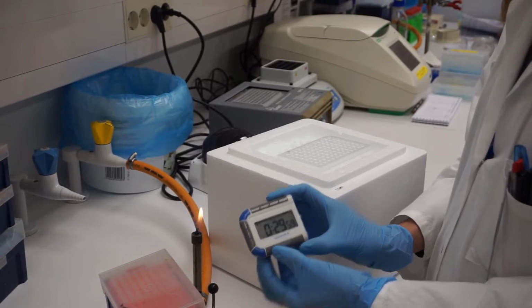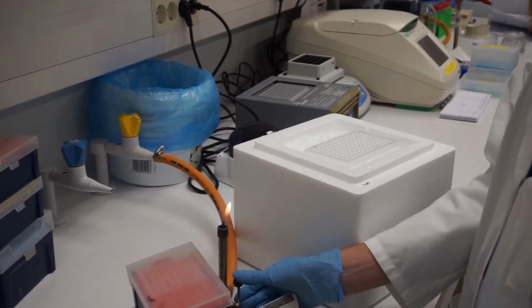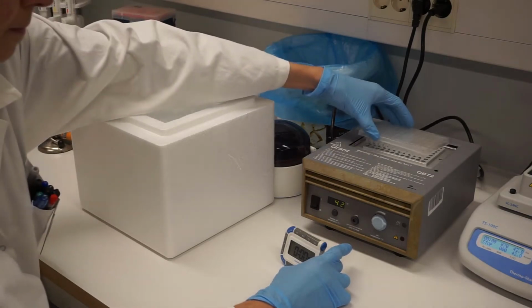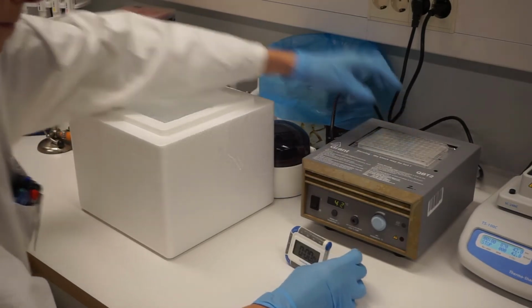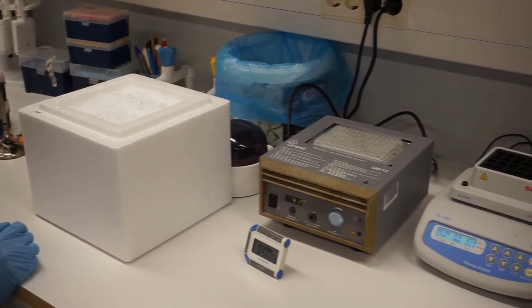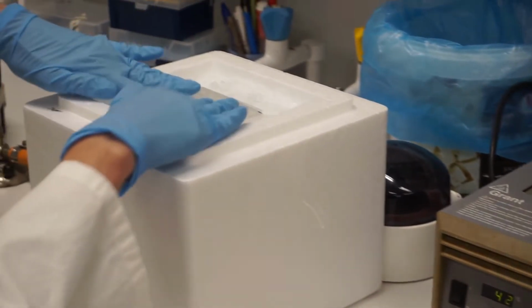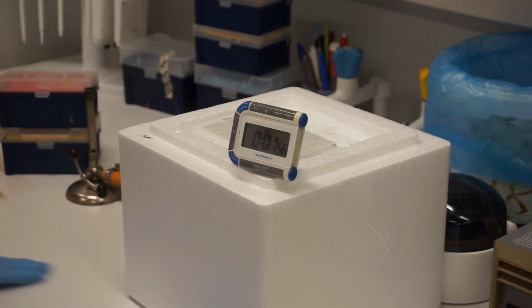Incubate the mixtures on ice for 30 minutes. Heat shock the cells for 45 seconds at 42 degrees Celsius. Allow the cells to recover on ice for 2 minutes.